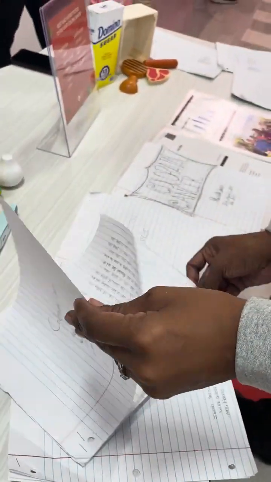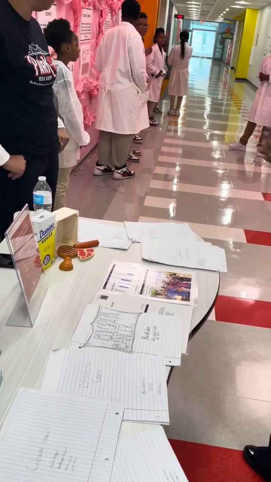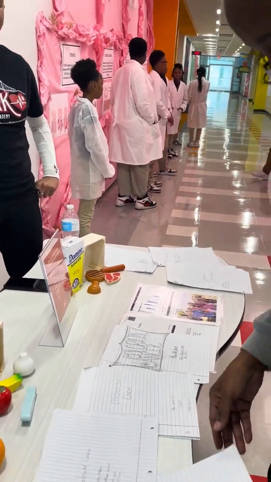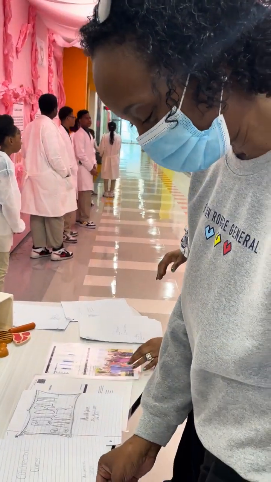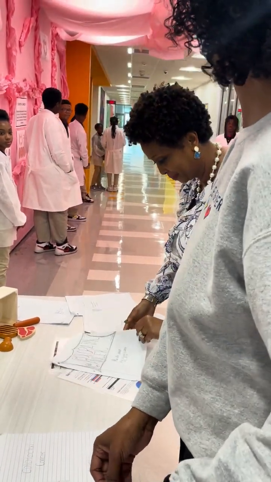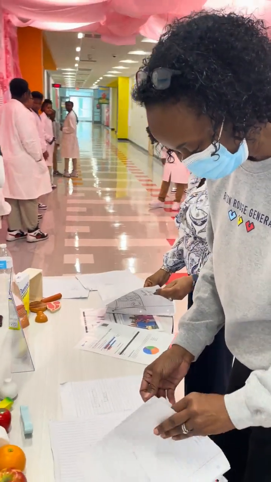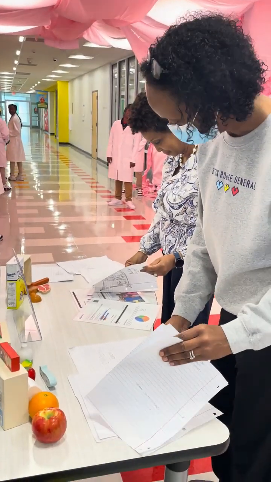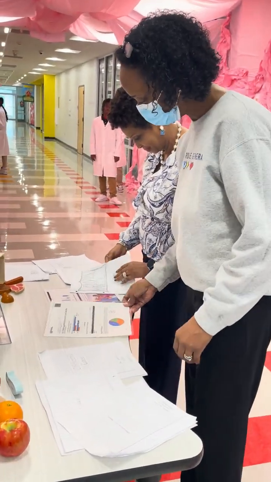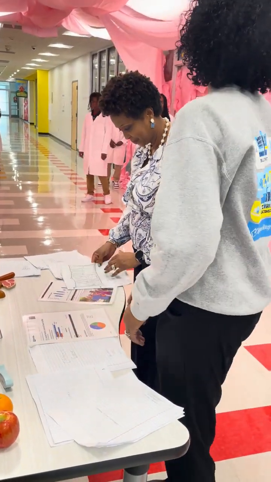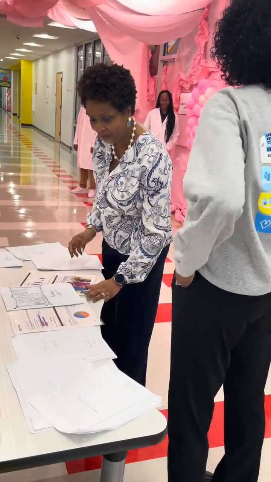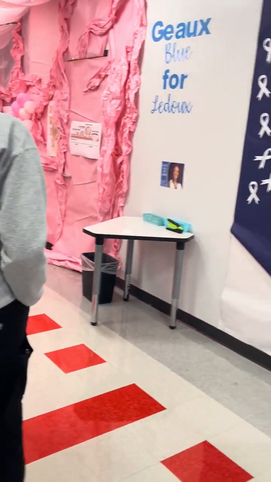Good, very good. Good job, guys. Very proud of you. This is great. And your handwriting, penmanship is beautiful. Love it. You did a fantastic job. I love the colon walk. We need to get a picture with the flags. Oh yes, let's get a picture.